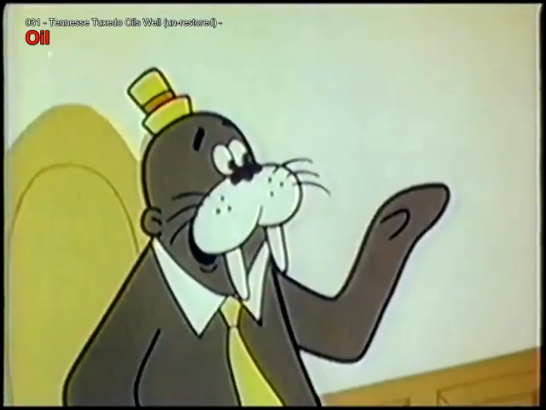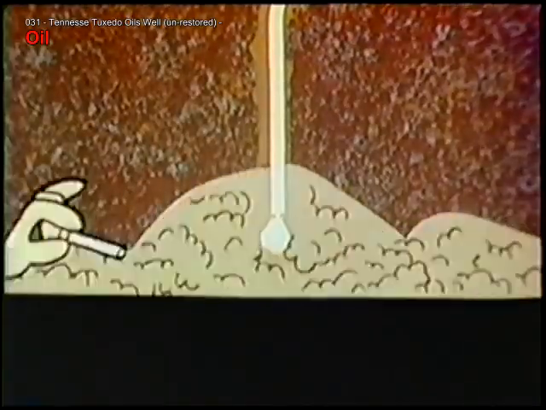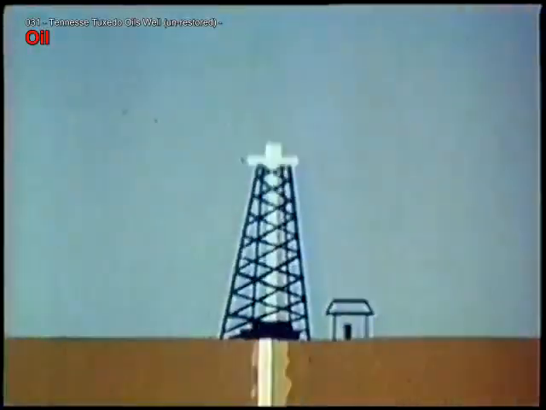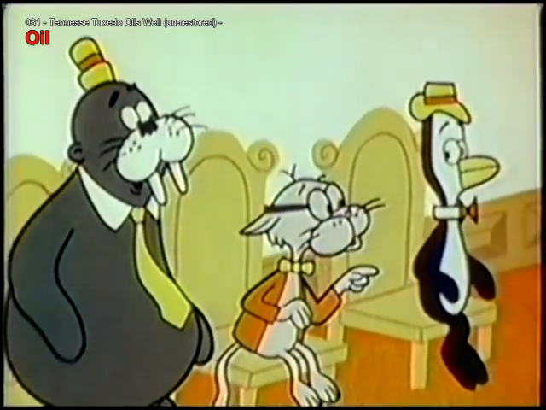Then how do they get the oil up to the surface? Well, usually it is pumped up, but sometimes there is a natural gas mixed in with the oil, and it can shoot the oil high into the air. Then the well is called a gusher.